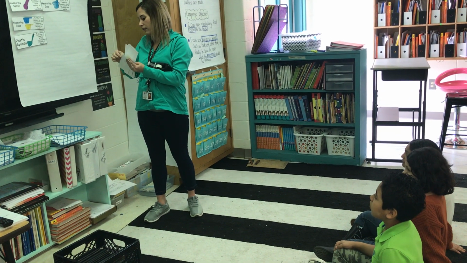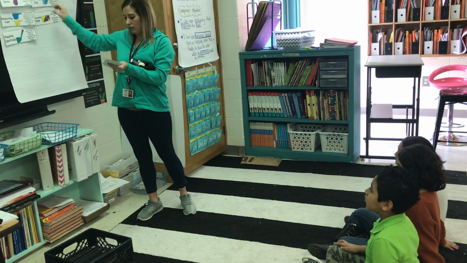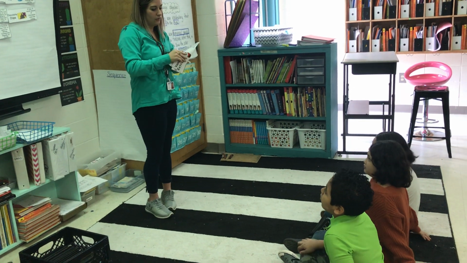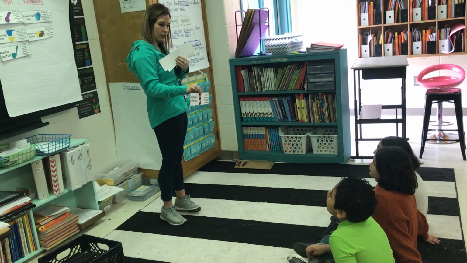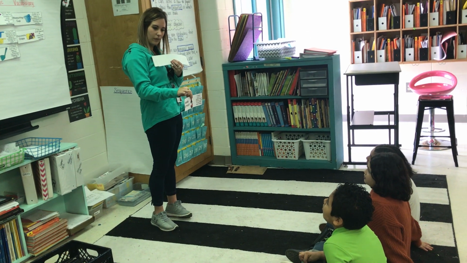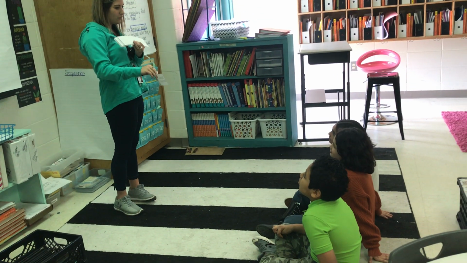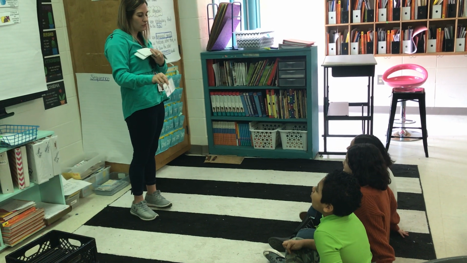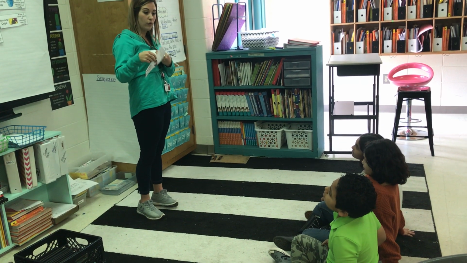We have vanilla extract. I always got confused because I was like, is that what makes vanilla ice cream and stuff taste right? But it's an ingredient that almost gives it a smell more than a flavor.